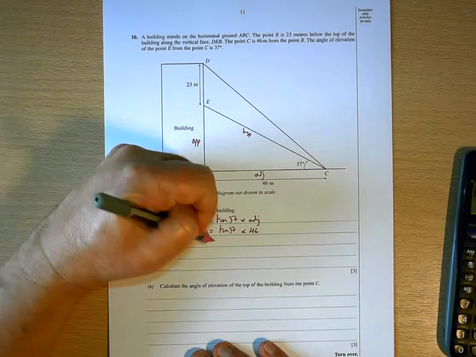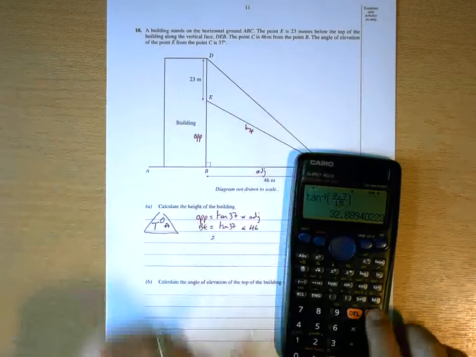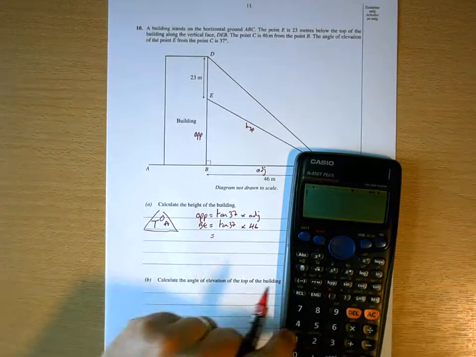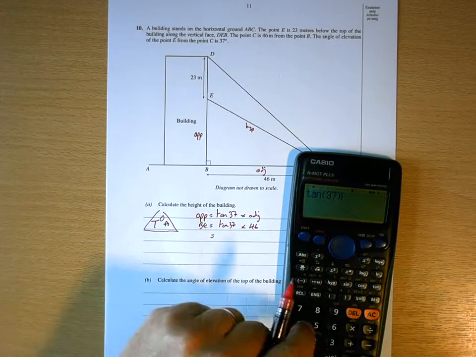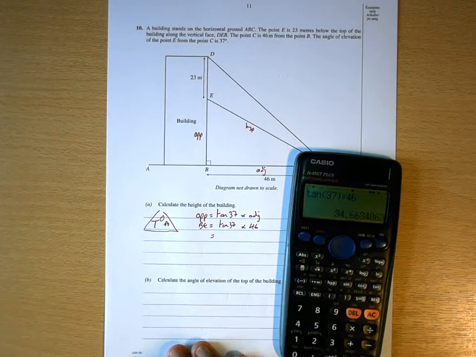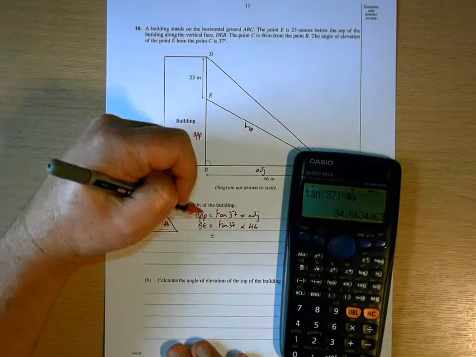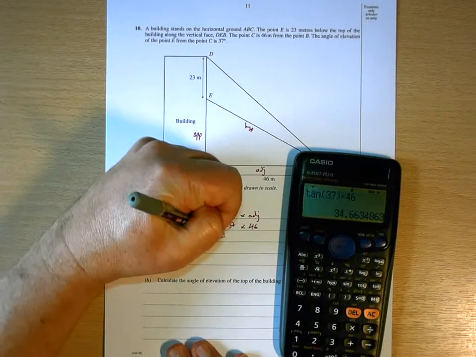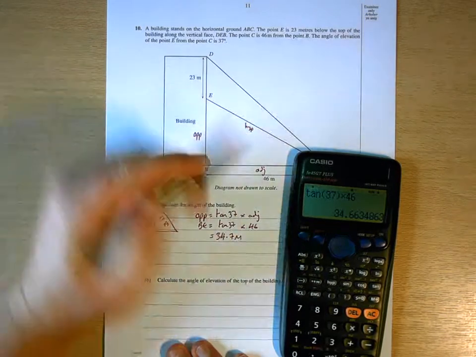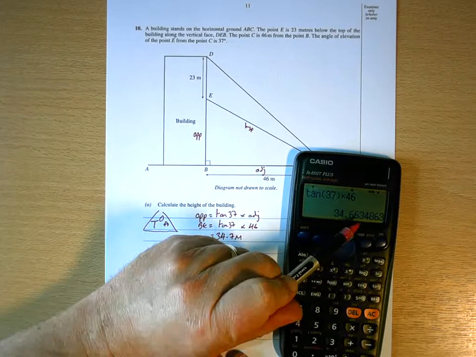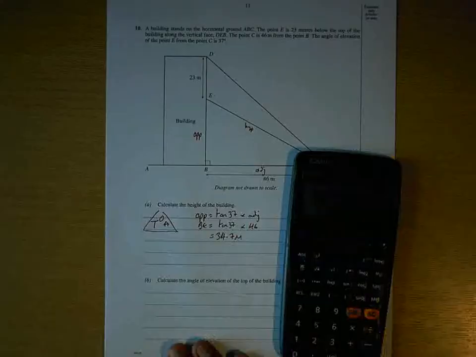On to calculator, cancel the last one. Tan 37 close bracket times 46, 34.7 meters. 0.7 because 6 is 5 or above, so it rounds up. Now that's not the height of the building.